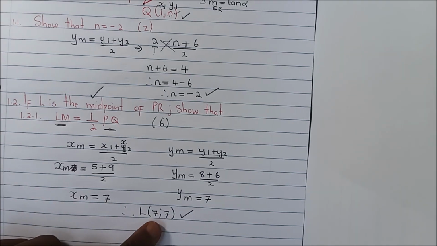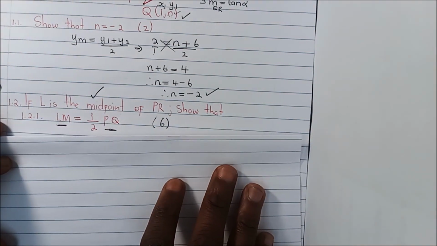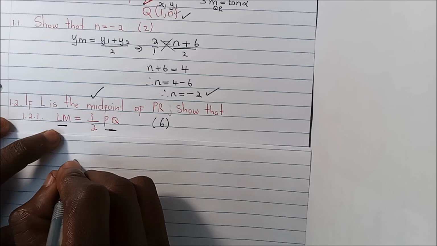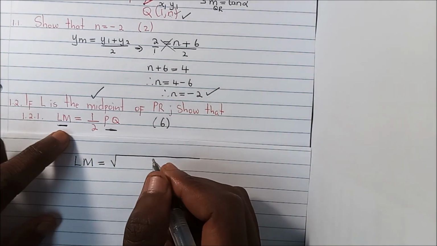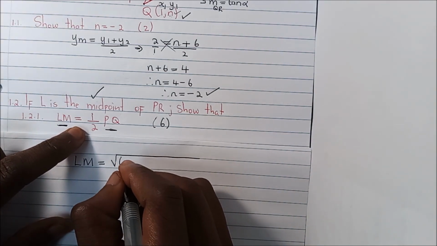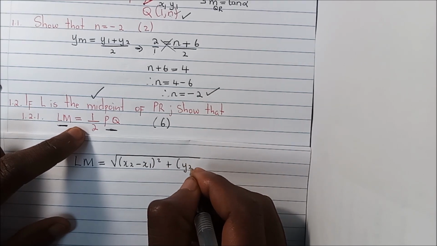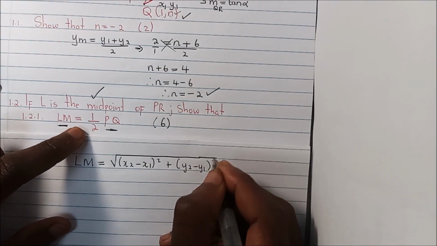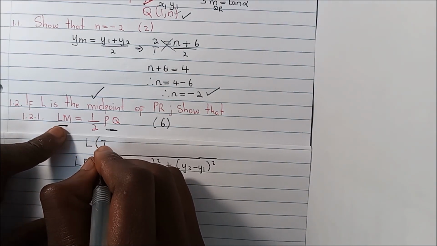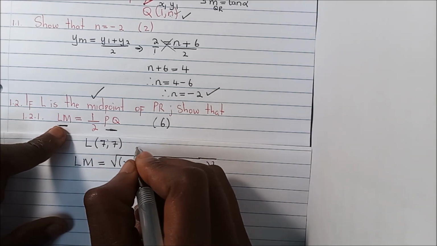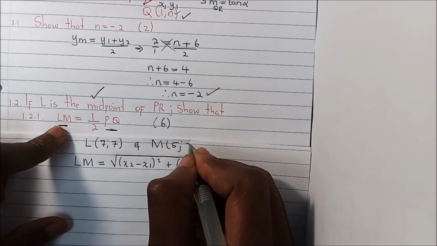Since we have the coordinates of L, we can find the length of LM. So now let's go ahead and find the length of LM. LM equals the square root. We're going to use the distance formula: x2 minus x1 squared plus y2 minus y1 squared. It's better to write the coordinates. The coordinates of L are (7, 7) and the coordinates of M are (5, 2).